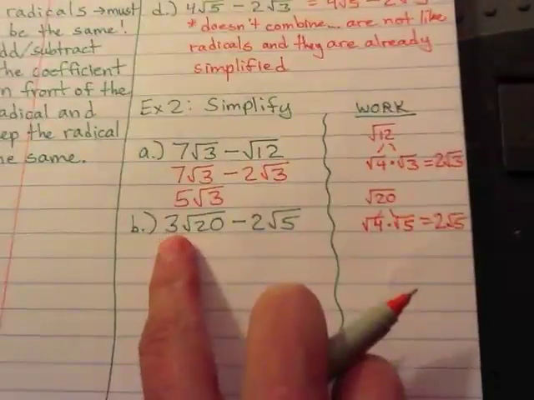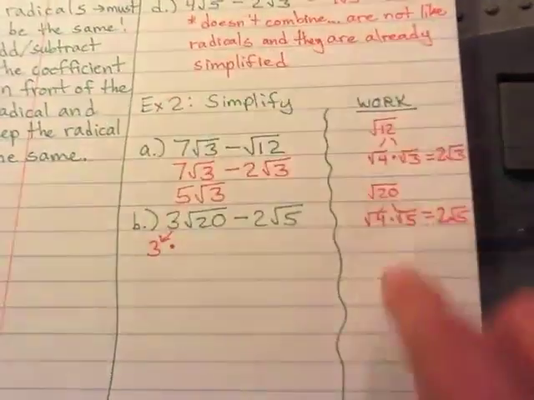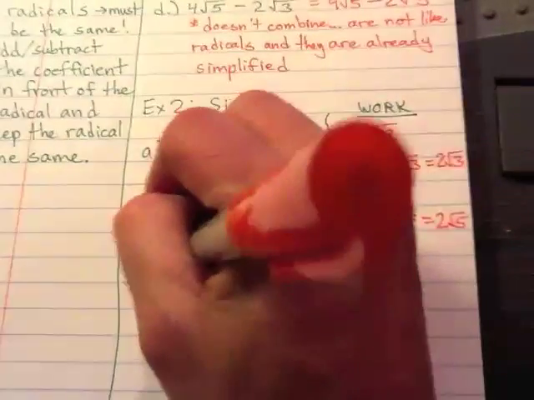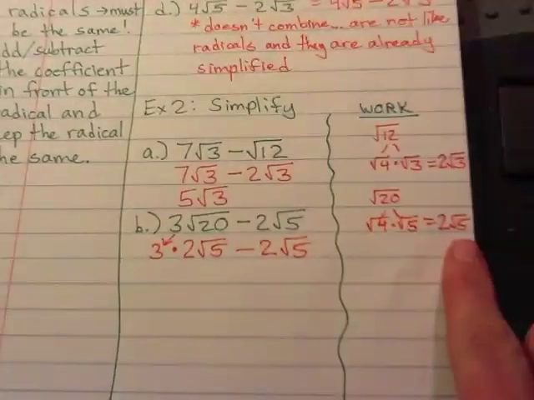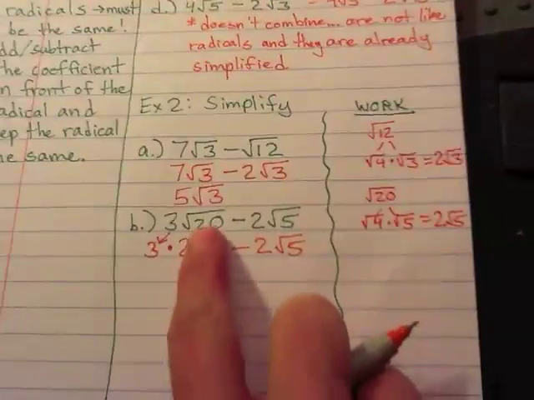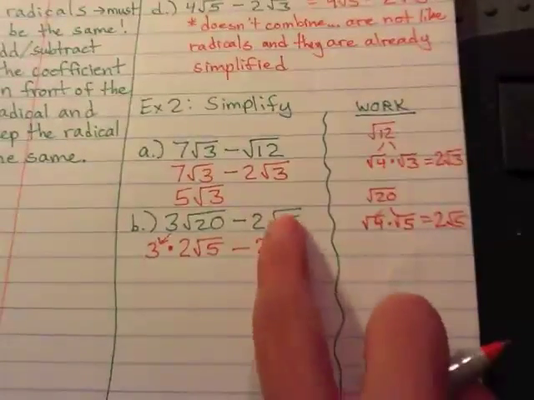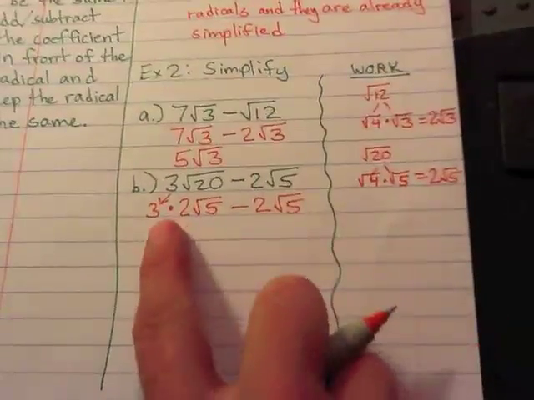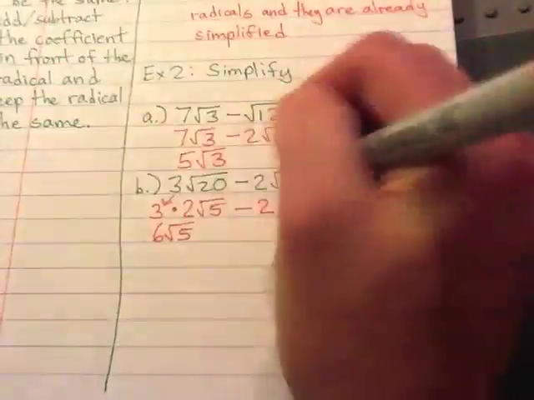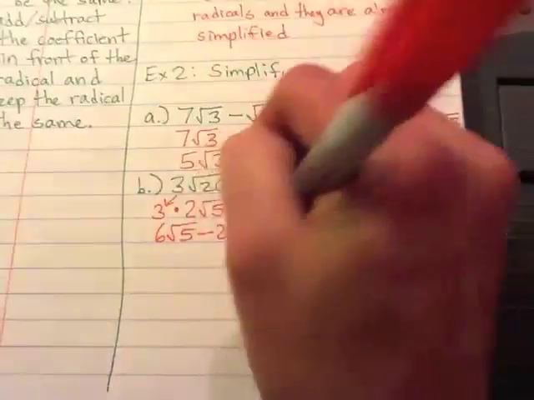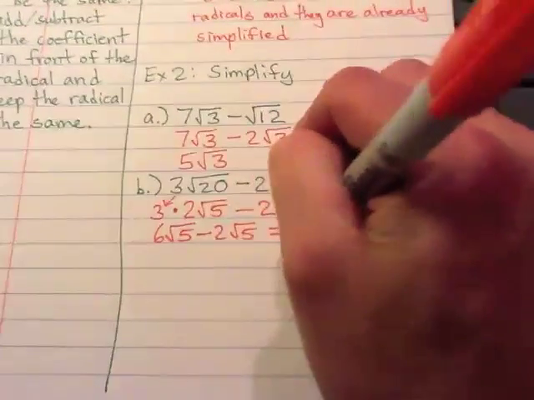You have to remember this 3 that was already at the front. So this 3 actually comes down times, and now you have your 2 square root 5, subtracting 2 square root 5 there. So this 2 root 5 came from the 20 breaking down. The 3 dropped down, and then the 2 root 5 here just dropped down. So now I can go ahead and multiply my coefficients here. So I have 6 square root 5 subtracting 2 square root 5, and my answer is 6 subtracting 2, which is 4, and root 5.